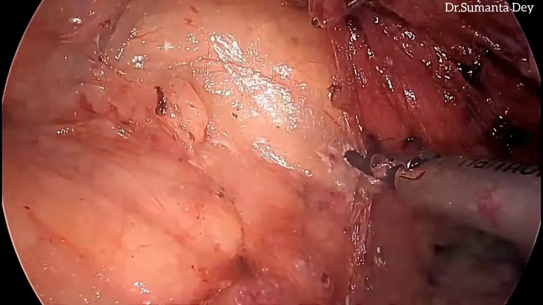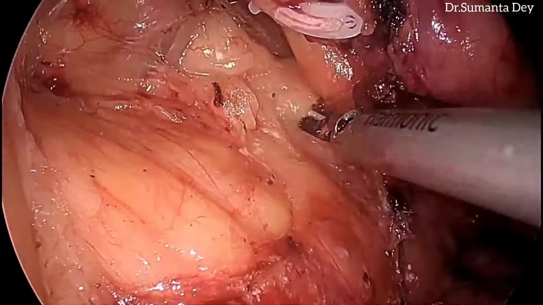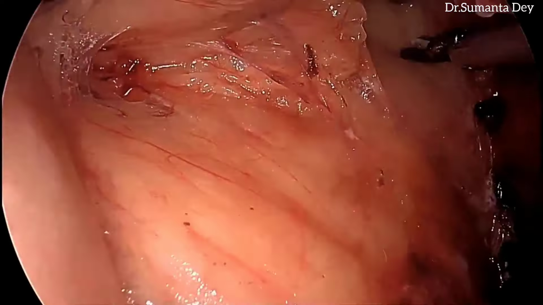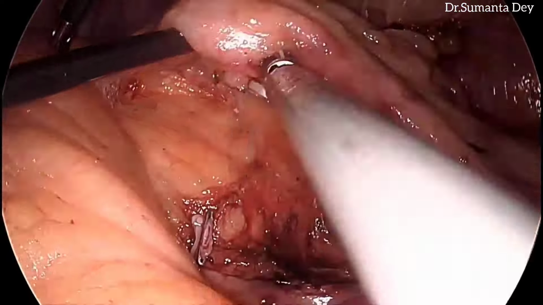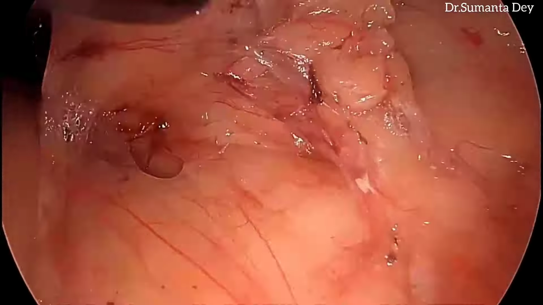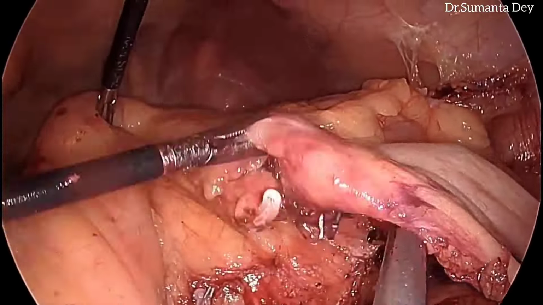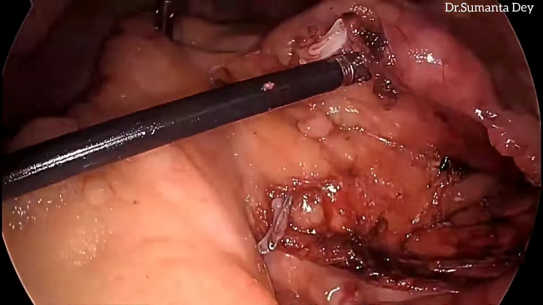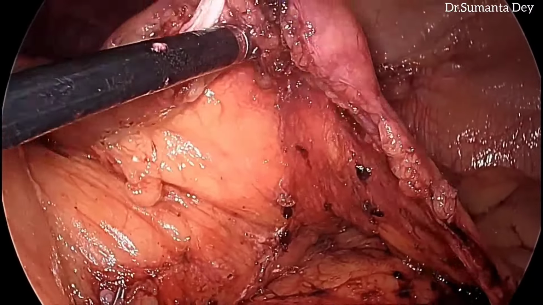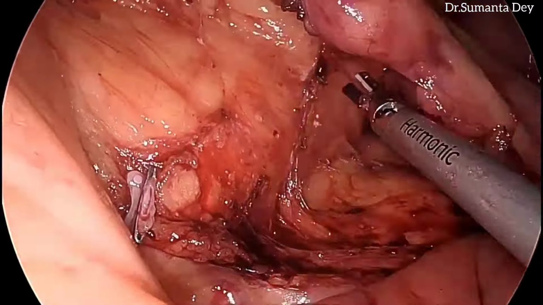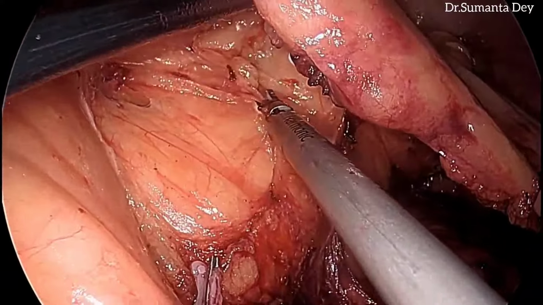So you can see there is a clear plane, a clear loose irregular tissue plane, and a good amount of traction with the left hand instrument is very important, so that you can identify the plane in between, and there is a completely bloodless plane. Sometimes there are perforator branches, but in this case there was no other vessel in that plane.